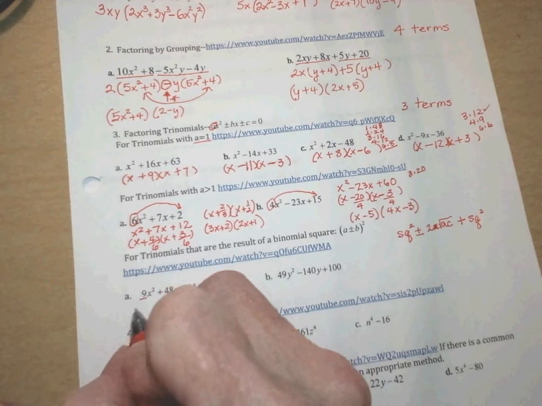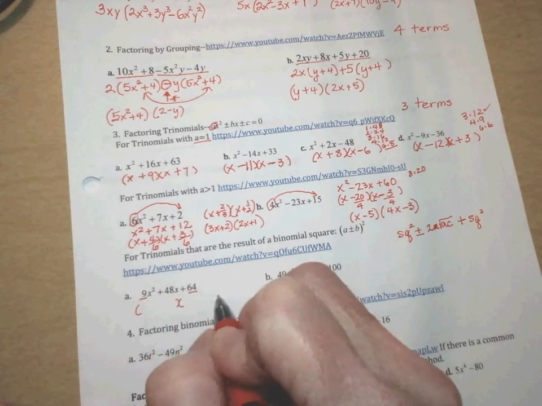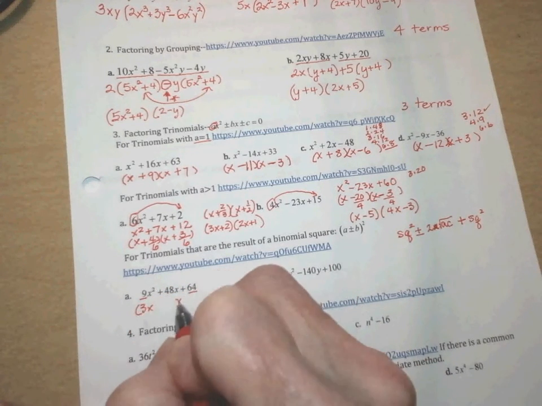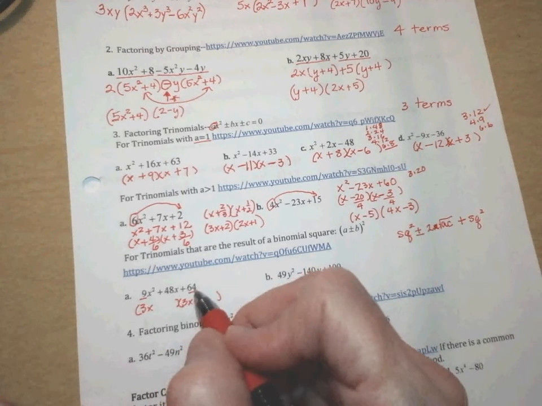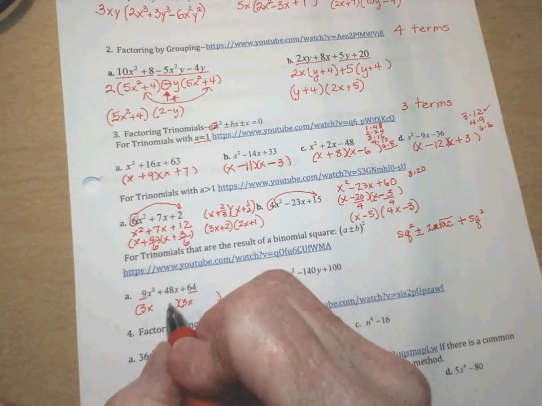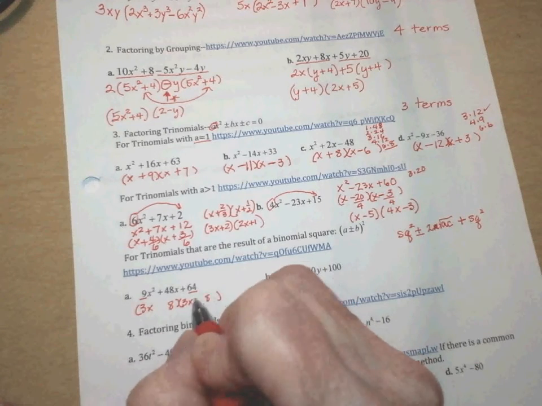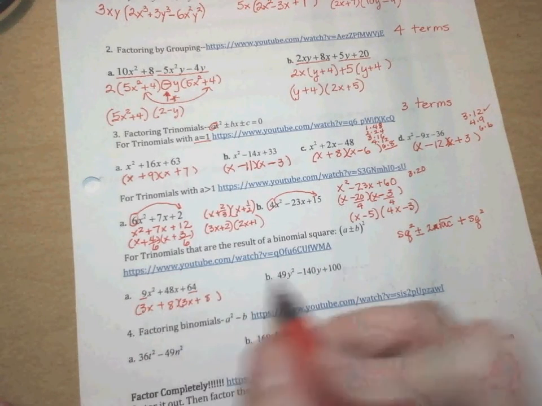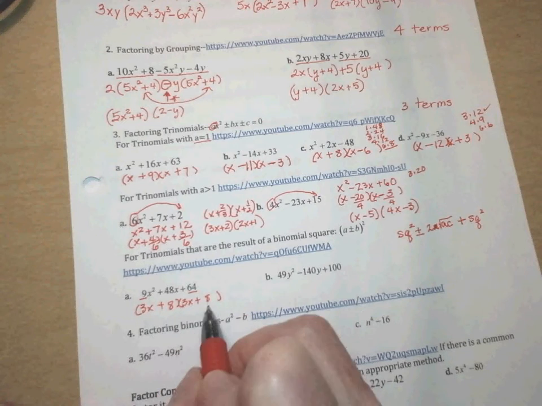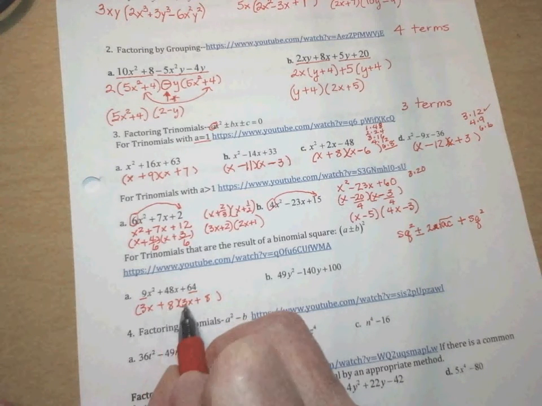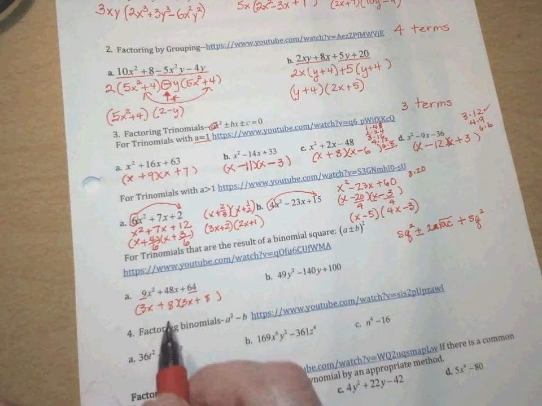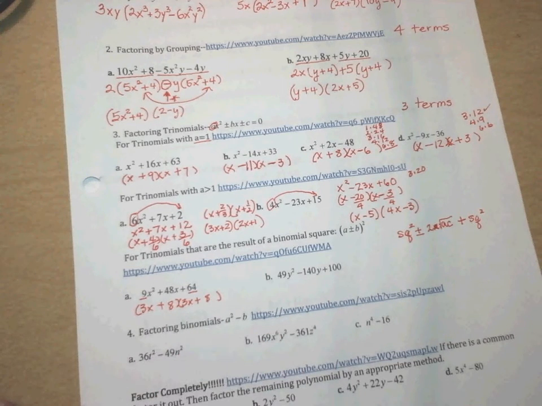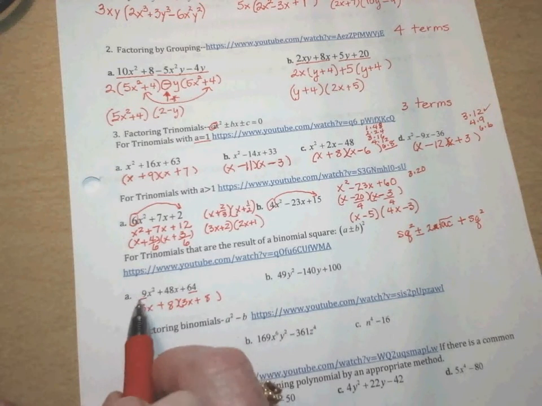So when the problem fits that category, we can look at it this way. I know to get the 9, I'm going to need a 3x and a 3x. And I know that to get 64, I can use 8 and 8. So if I put both of them as 8s and I put pluses on all of them, if I do my outer, that's 24, and my inner will be 24, which adds up to 48. So I know that these two have to be my factors.